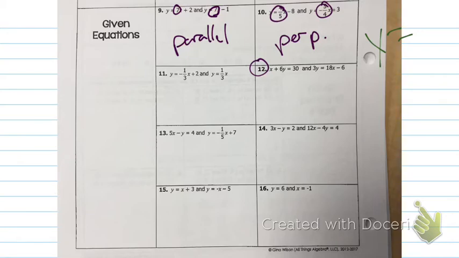So for this first one on number 12, I'd subtract x from both sides. And we've done this a bunch, right? This is like not a new skill. Divide both sides by 6. And I got y equals negative 1/6 x plus 5. What's nice now is, what's my slope of that line? Negative 1/6. I can just look at it.